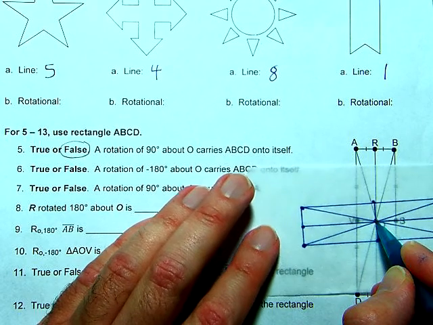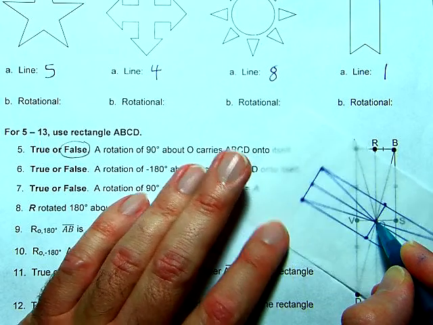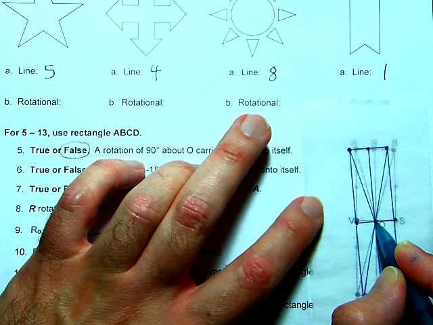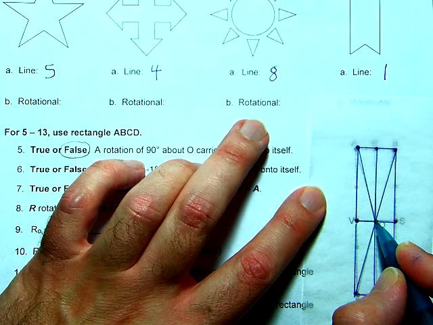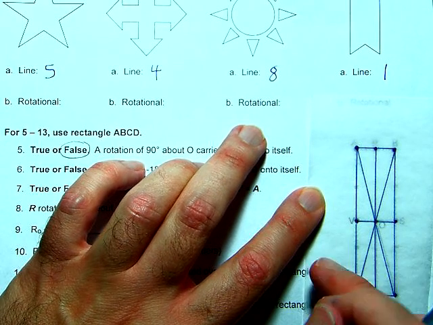So this is 90 degrees clockwise. I'm halfway there. I now rotate it another 90 degrees clockwise to get to 180 degrees. How about that? Is one figure directly on top of another figure? Yes, it is. Okay, they're clearly on top of each other, so the answer to this is true.